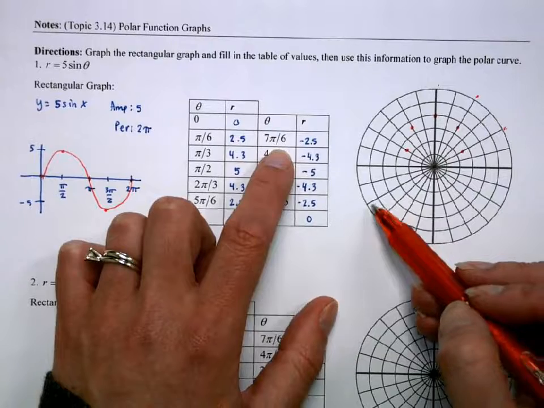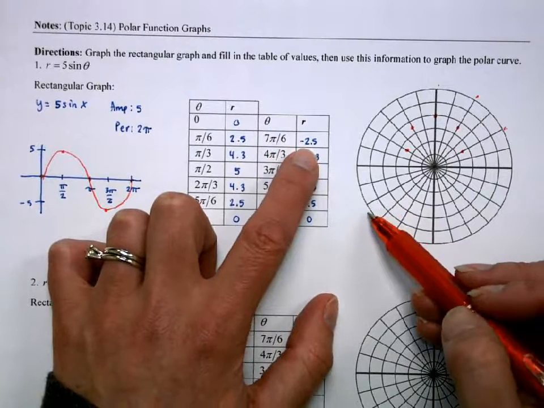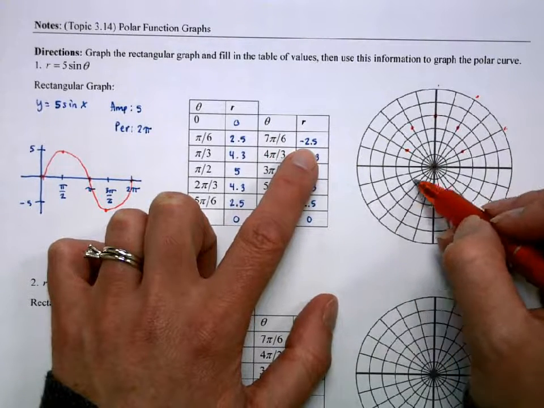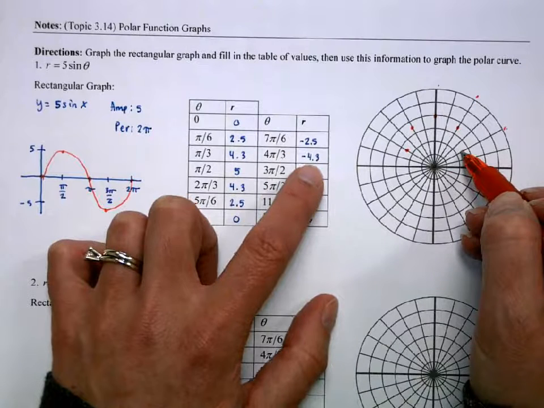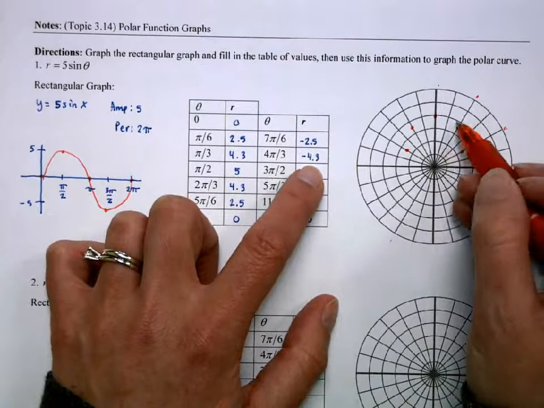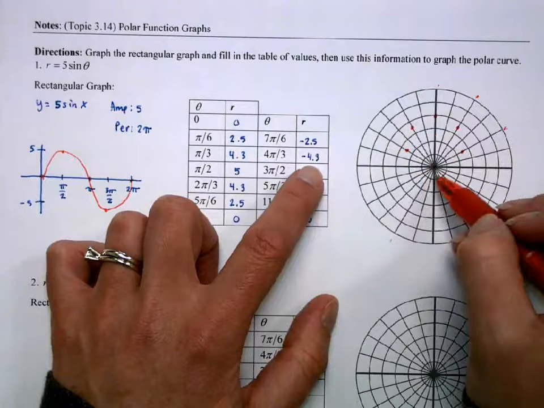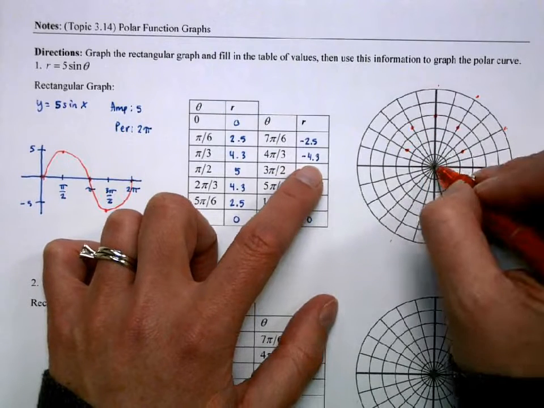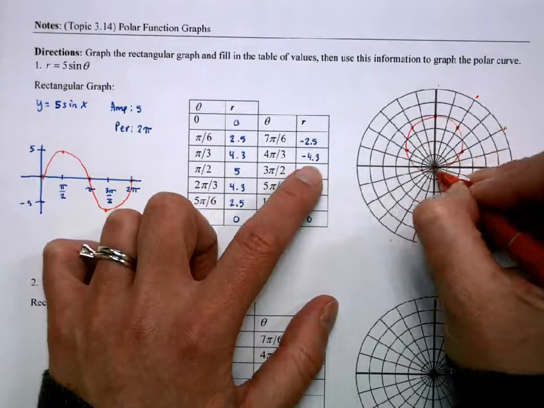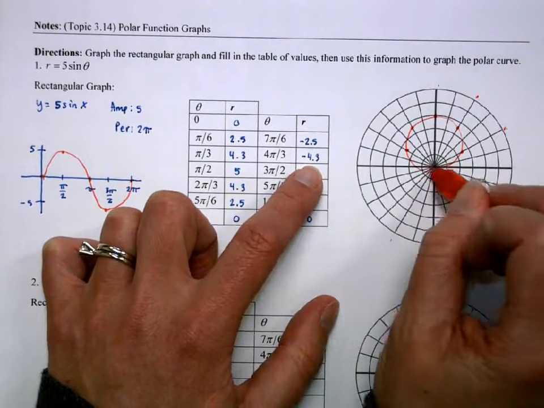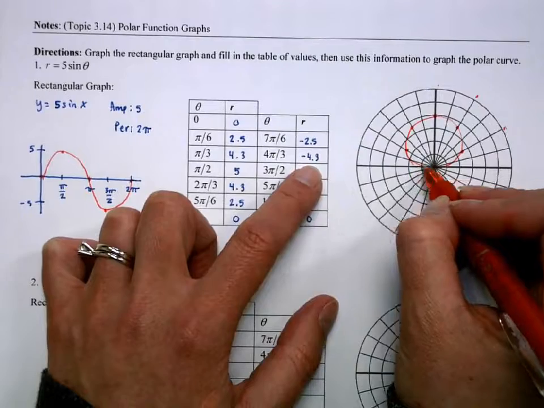7 pi over 6 is here, but we have a negative r value. When I have a negative r value, we plot that opposite. So that's actually the same point that we plotted earlier, and the same thing's going to keep happening. It's just going to keep repeating this pattern. So if I connect these dots, we get a circle. Connect the dots correctly.